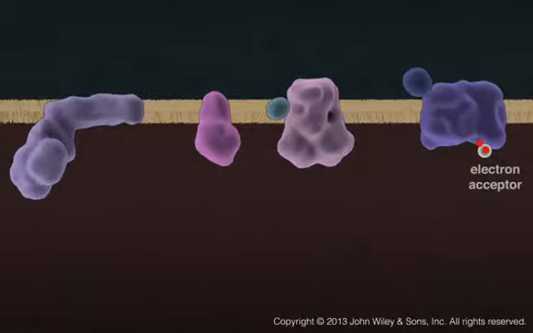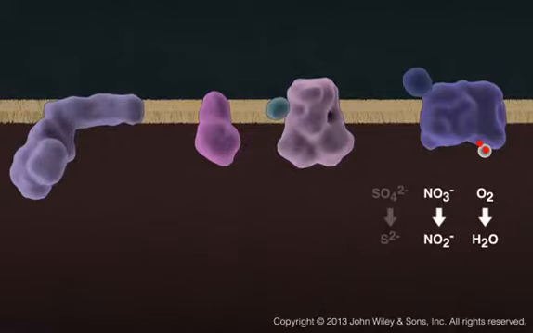The terminal electron acceptor can be any molecule with a higher redox potential, that is, a stronger ability to acquire electrons, than the electron carriers in the chain. In aerobic organisms, the terminal electron acceptor is oxygen, which yields the most energy and thus the most ATP. But many alternative electron acceptors are available to anaerobic microbes, such as nitrate, sulfate, or even an organic electron acceptor such as succinate.